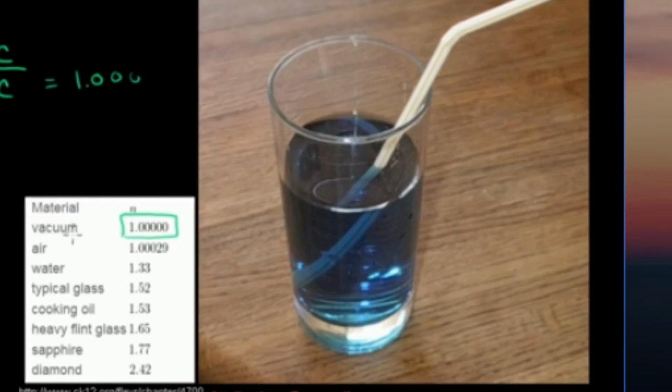Anyway, I'll leave you there. We're going to do that in a couple of more videos. We're going to do more examples using Snell's law. Hopefully you got the basic idea of refraction. And in the next video, I'll actually use this graphic right here to help us visualize why it looks like this straw got bent.